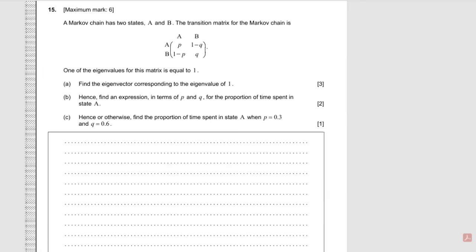If P is the probability of staying in state A, then 1 minus P will be the probability of moving from A to B. And similarly, if Q is the probability of staying in state B, then 1 minus Q is going to be the probability of moving from B to A.